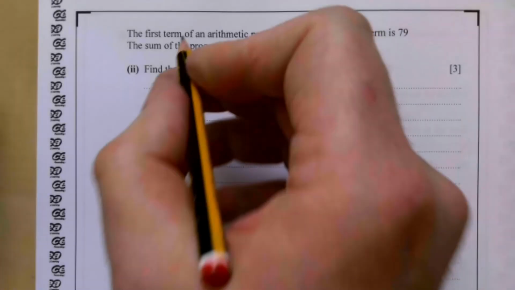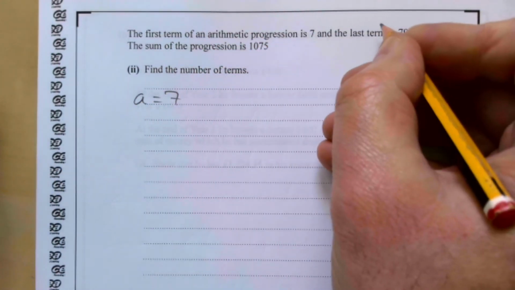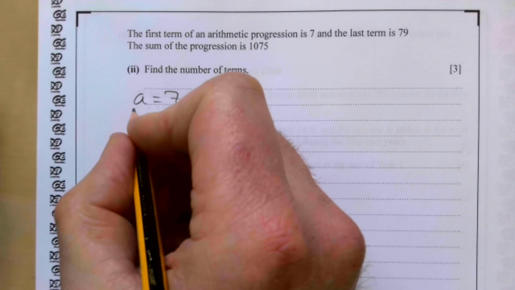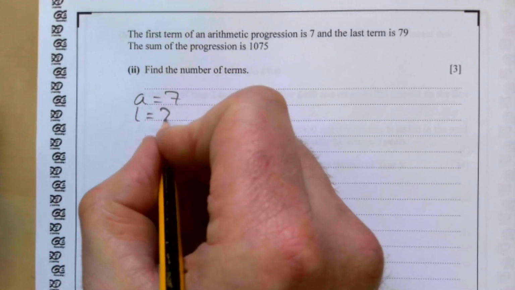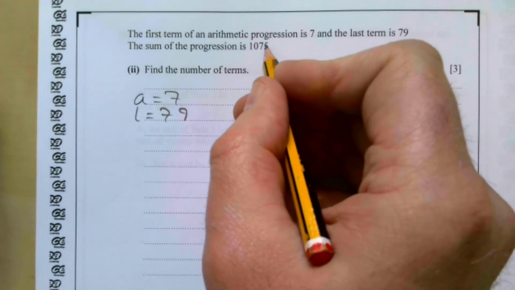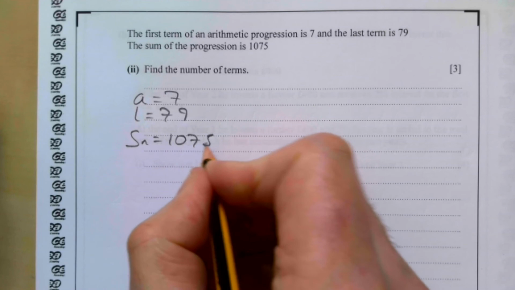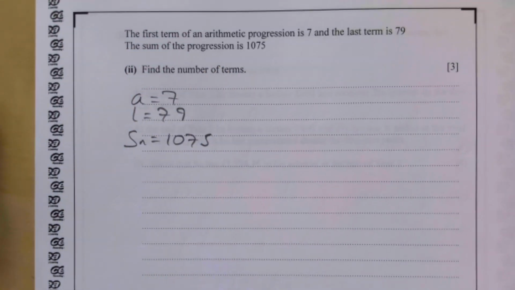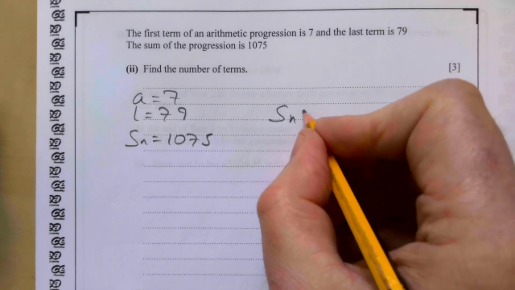The first term of an arithmetic progression is 7. The last term is 79. The sum of the progression is 1075. Find the number of terms. So we've just used this formula. So we've just proven this formula. So let's actually use it.